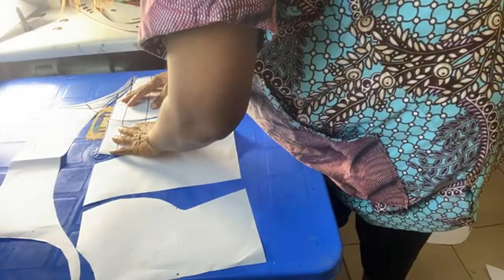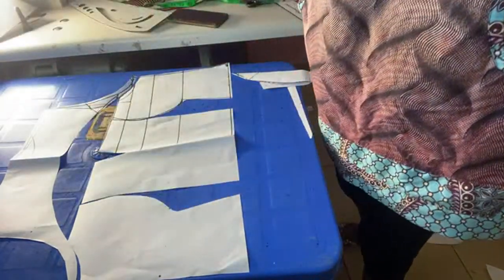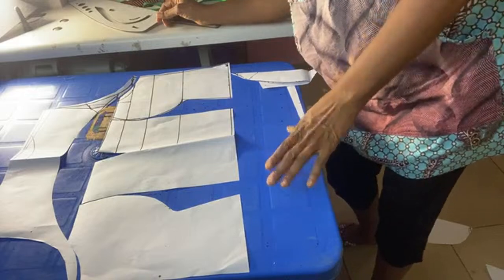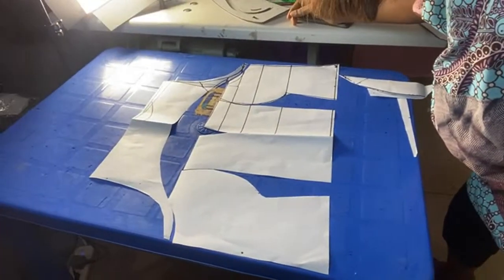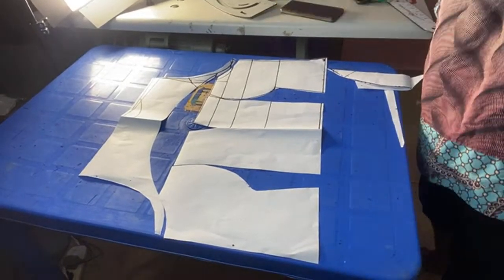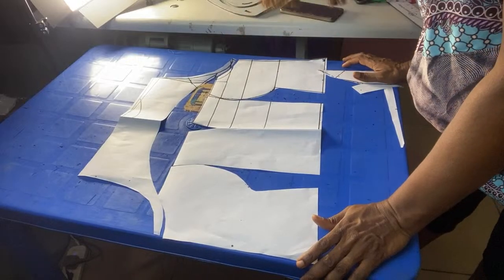Guys, can you see how beautiful this looks? Yes, you can see how beautiful this looks. So you can see our keyhole. You see our keyhole blouse. It looks really beautiful.